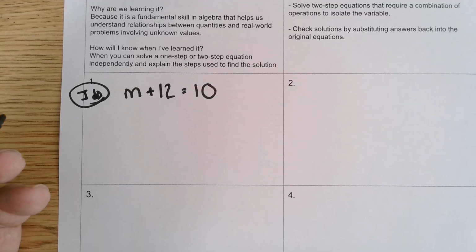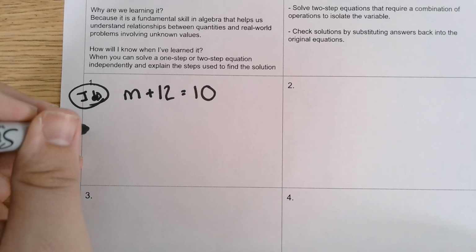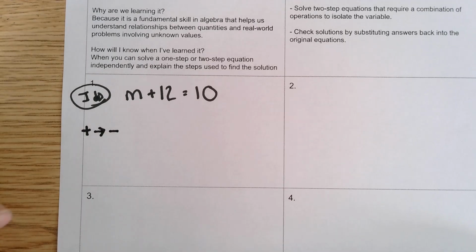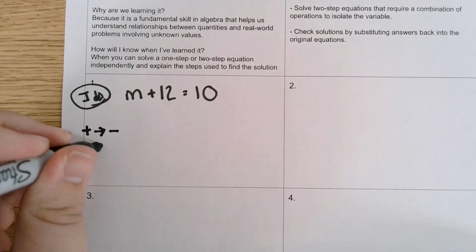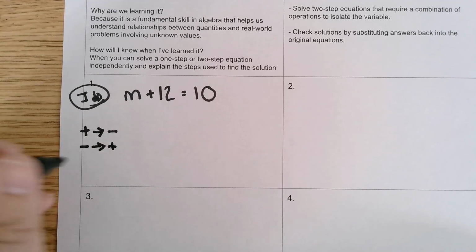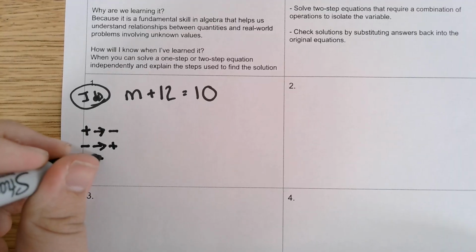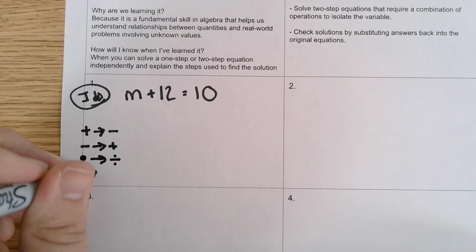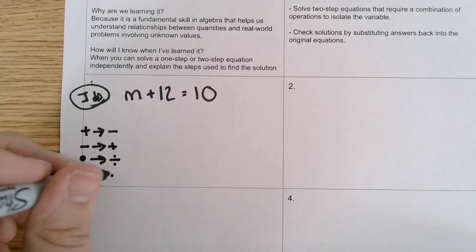With inverse operations. Your inverse operations, so the inverse of addition is subtraction. The inverse of subtraction is addition. The inverse of multiplication is division. And the inverse of division is multiplication. Okay?